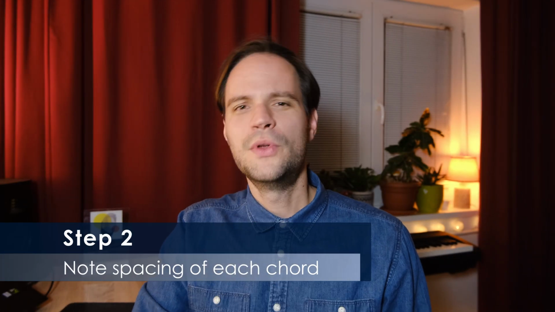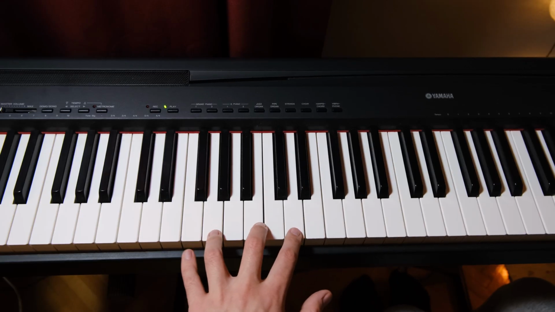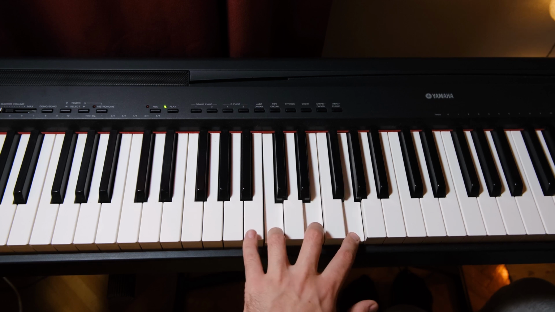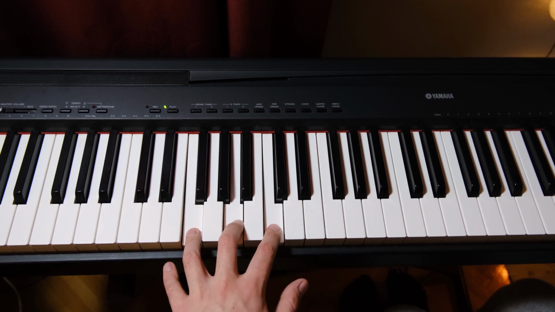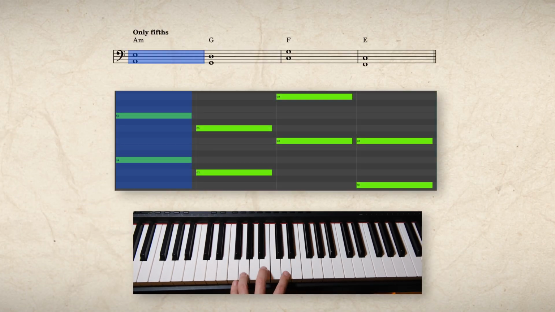Step 2. The note spacing in each chord. An often used way of playing piano in popular music and electronic music is by playing only fifths with the left hand, instead of playing full chords. And there are multiple reasons why this is so popular. Let's look at the piano. First of all, the left hand of this piano loop is more towards the low register. When I play full chords here, it sounds muddy and less defined. By playing only fifths, the sound becomes clear and stable.